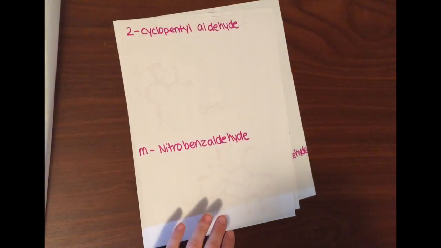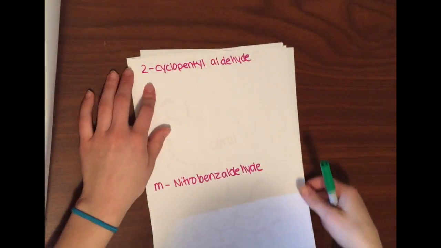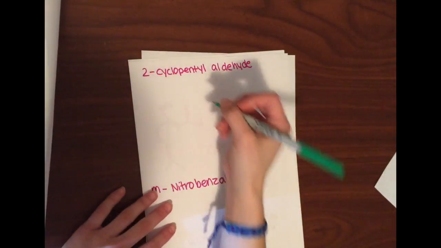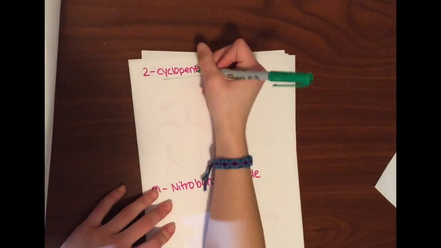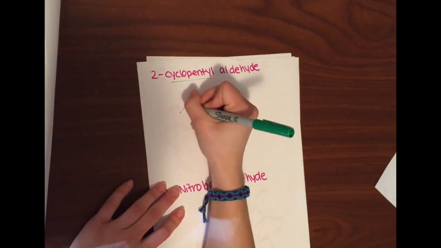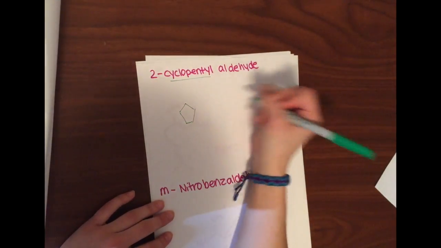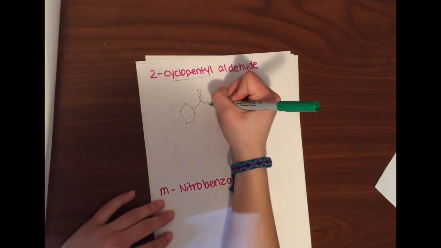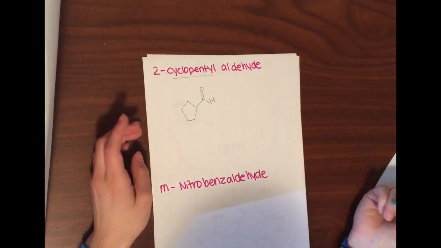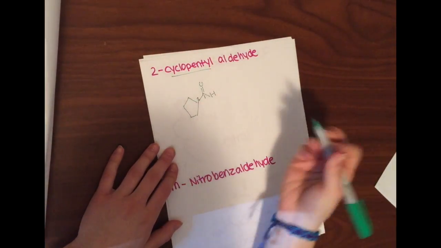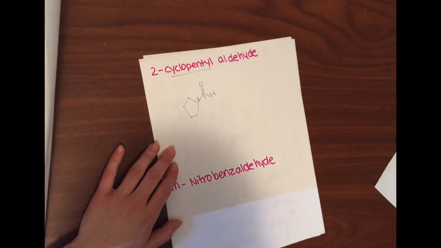And now to go backwards, you have to draw cyclopentanecarbaldehyde. So using the tricks that we've learned, you know that it's a cyclopentyl, and pent means 5, so you have a 5-membered ring, and then you have an aldehyde coming off of it. So there is our cyclopentanecarbaldehyde, and this makes sense because if you're numbering, there's 1, there's your second carbon, and there's the cyclopentane.